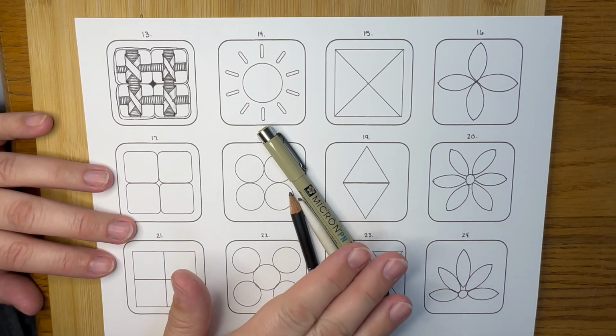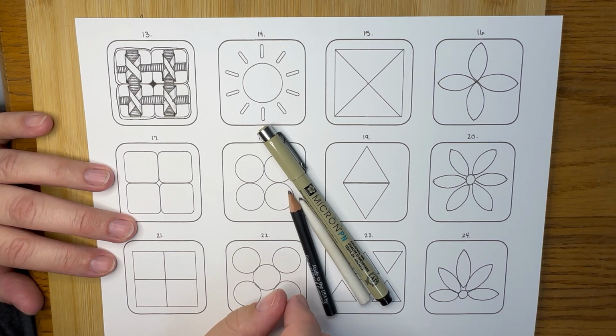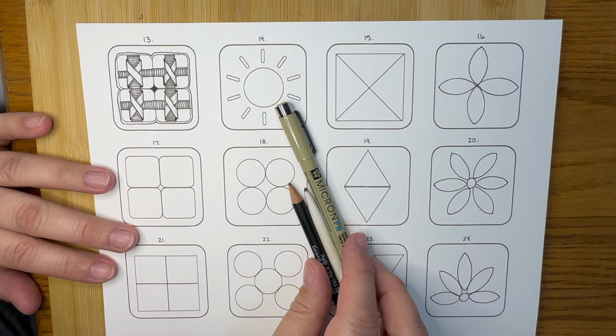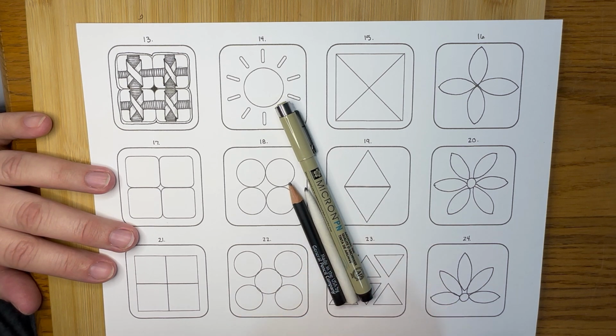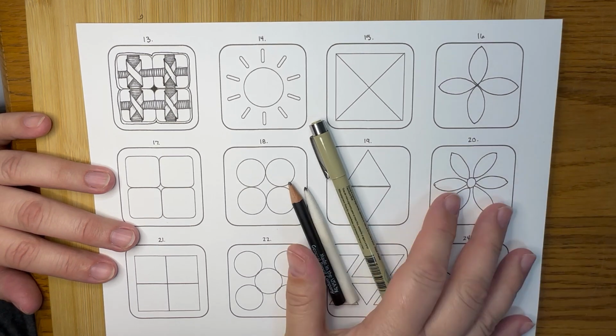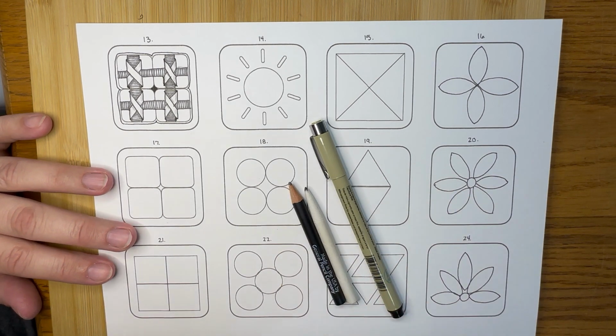So I'm using my Micron pen. I have a little graphite pencil and a blending tool to do some shading. All of these 3 materials are available on zentangle.com. If you would like to print out this little chart here, the link is in the description of this video.